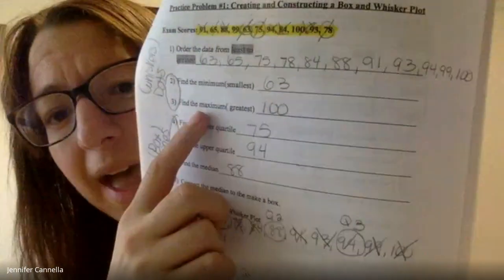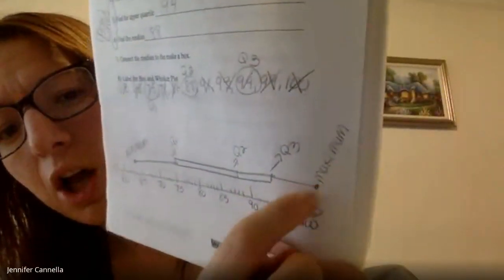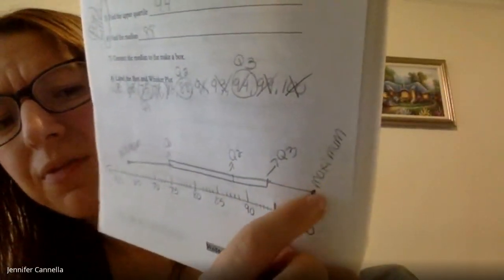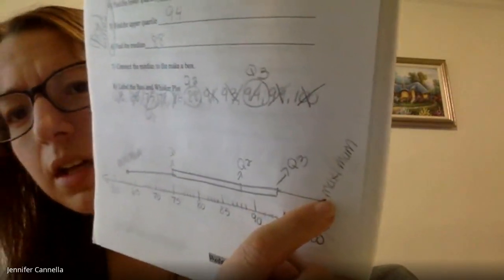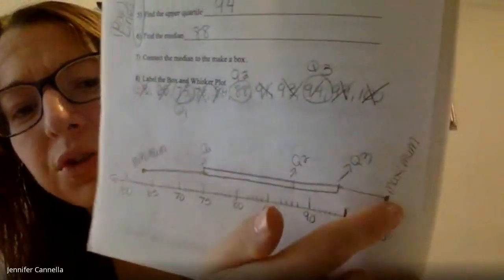Now I'm going to look for the maximum. The maximum's 100. So I'm going to go to 100 and I'm going to make a closed circle, kind of above the number, not on it. You're doing it above. So again, the whiskers are the minimum and the maximum. You always plot those first.